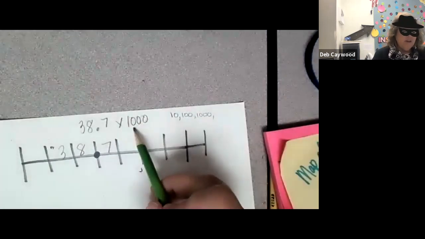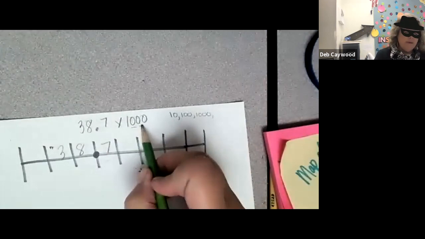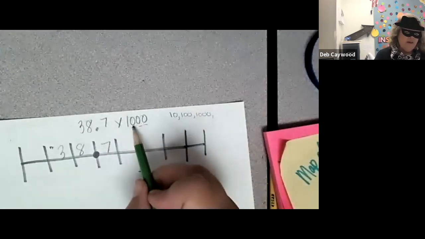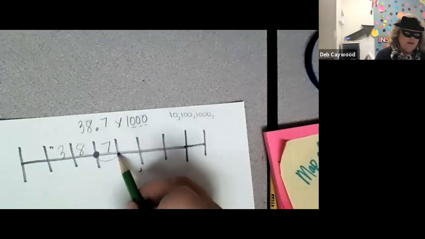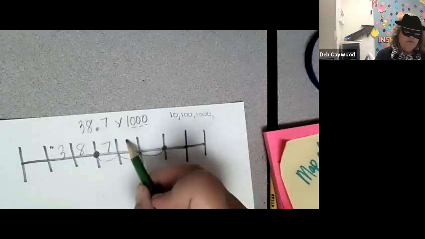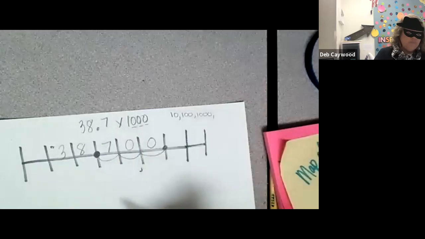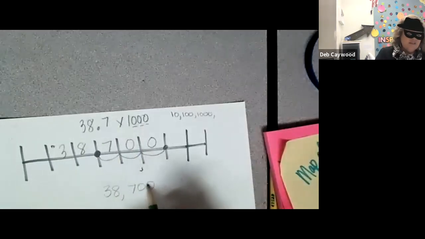And I'm going to count my number of zeros in my power of 10 number to know how many places to the right I need to move my decimal. And so I have 1, 2, 3. So I'm going to move my decimal 1, 2, 3. I'm going to fill that in with my zeros to hold the value. And this time my number is 38,700.